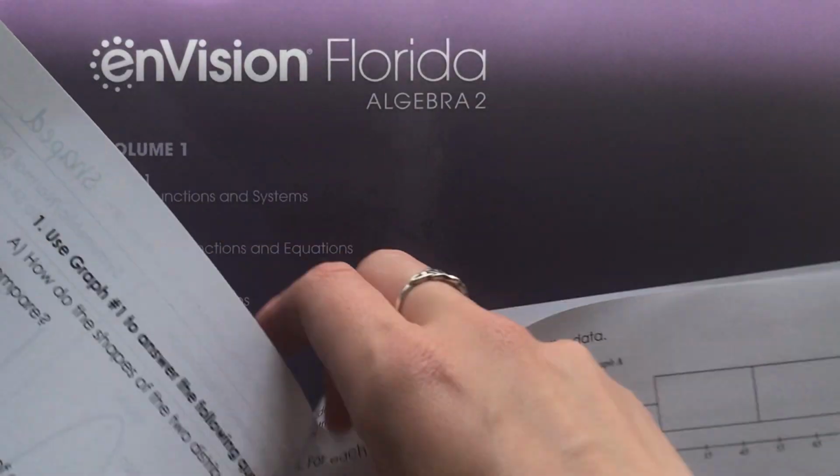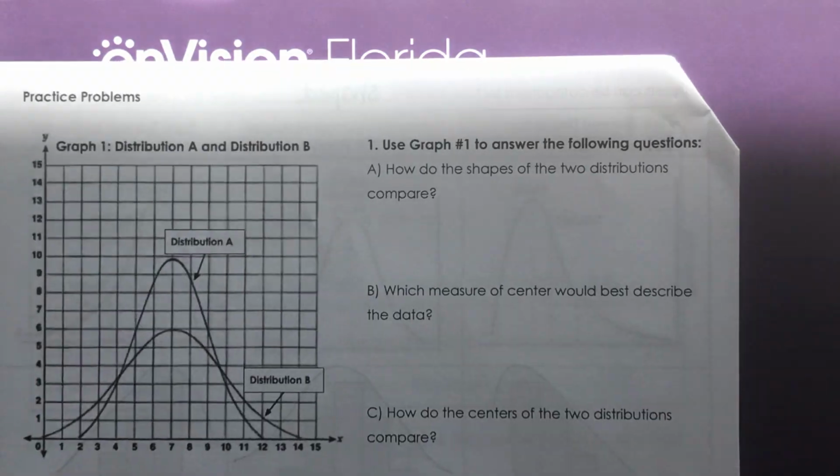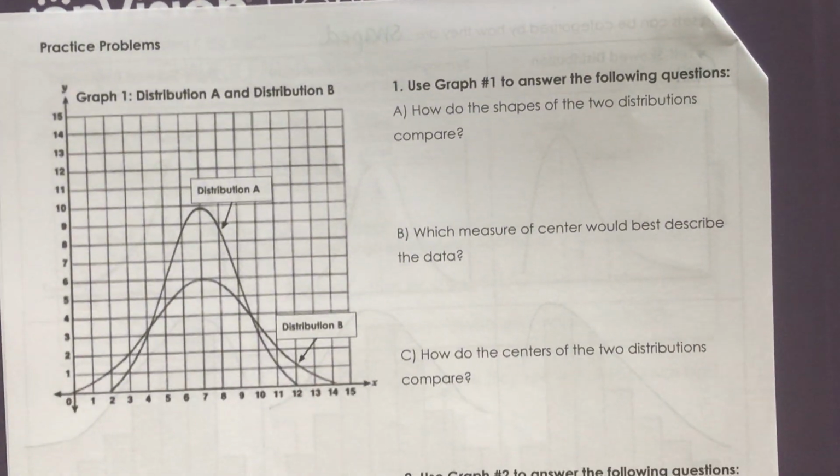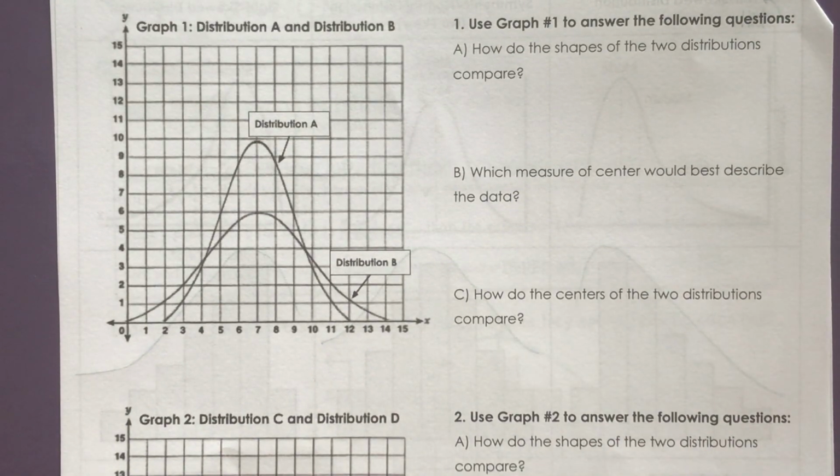Okay, so now we're going to do some practice problems. We're going to figure this out. I'm also going to move us back because the sun is coming. I gotta get the sun out of the way. Okay.